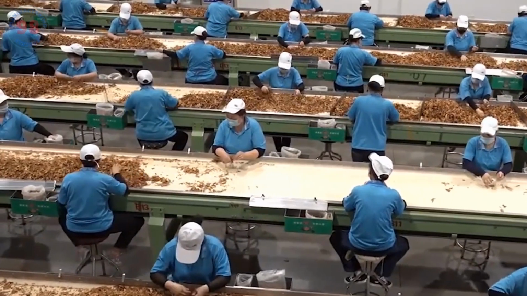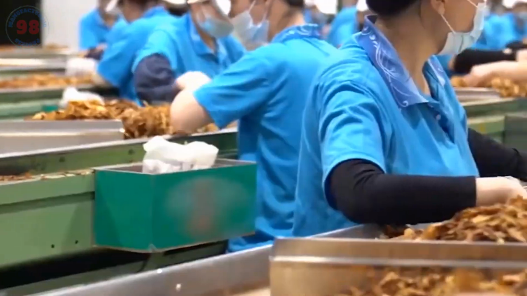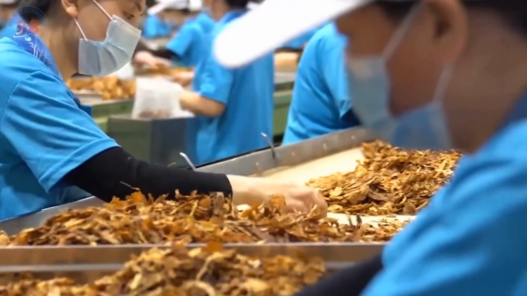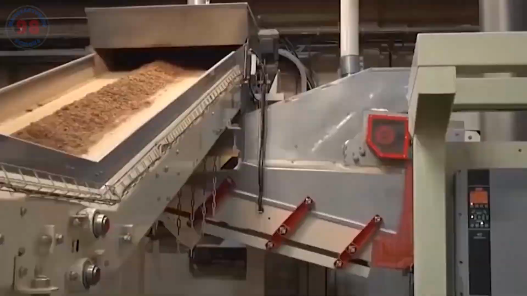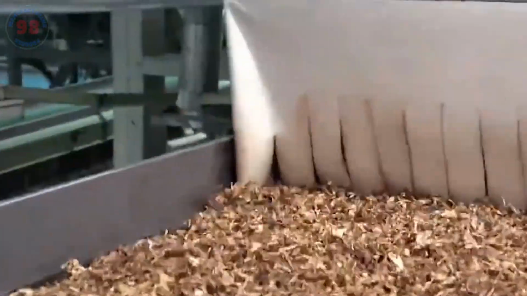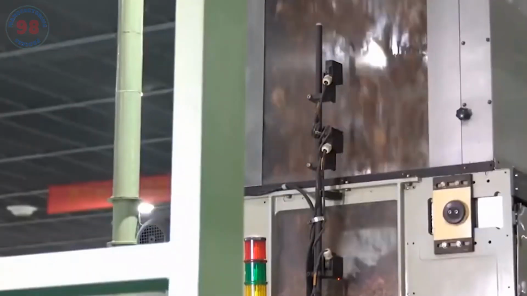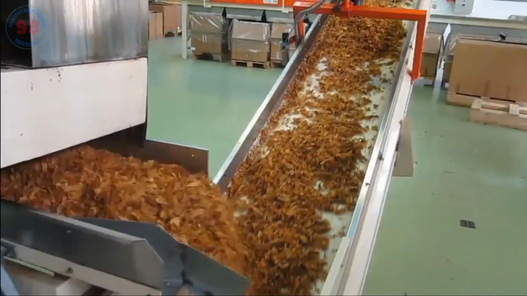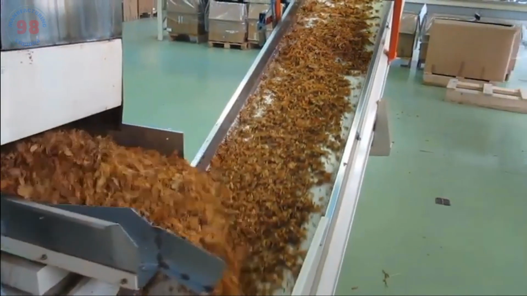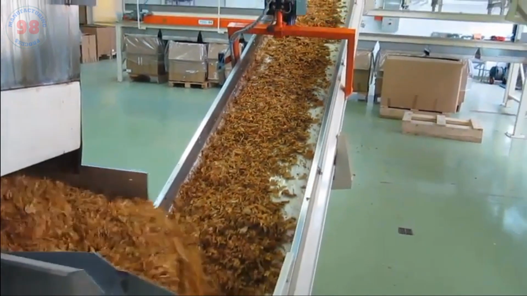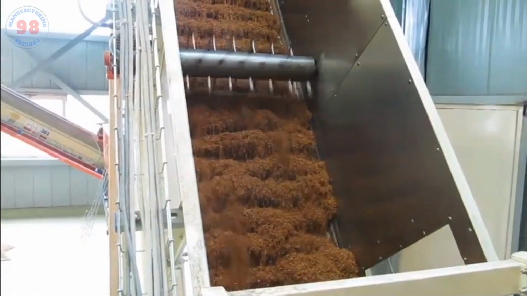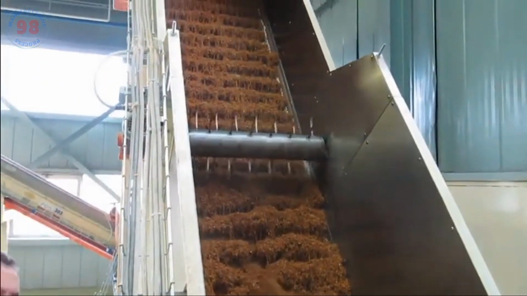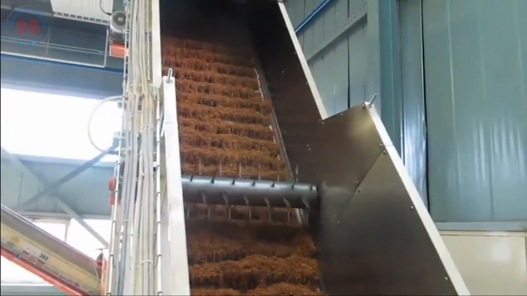At the factory, these workers remove the leaf stems after they have been coarsely ground. After that, the tobacco leaves will begin the shredding process. At this cutting stage, different types of tobacco fibers will also be mixed in certain proportions to create the desired flavor and strength for the final product.